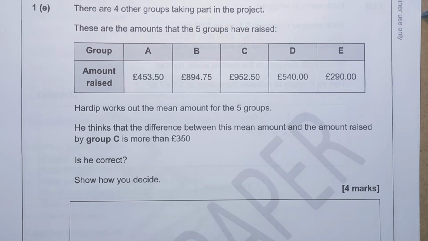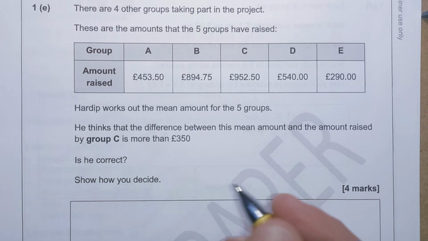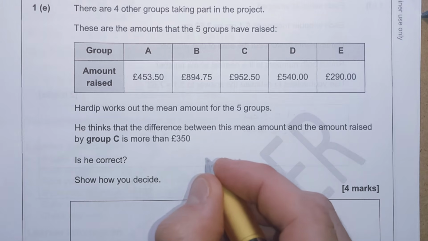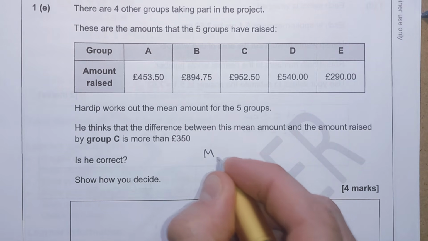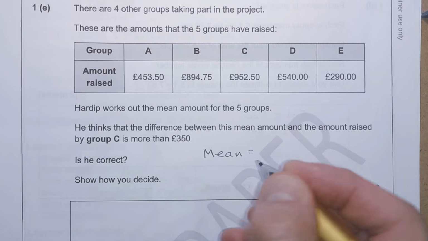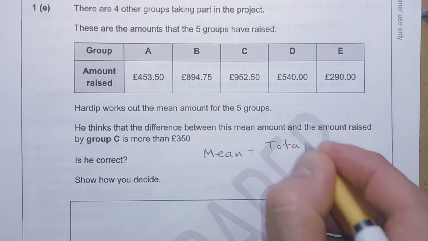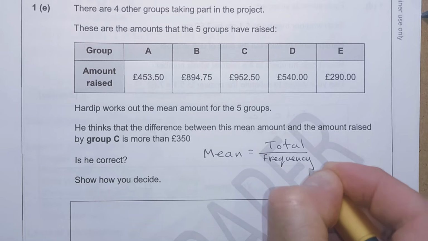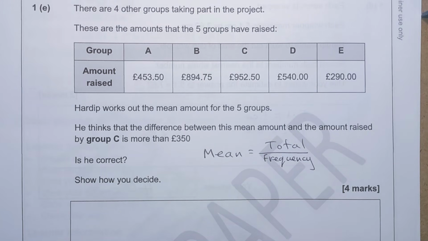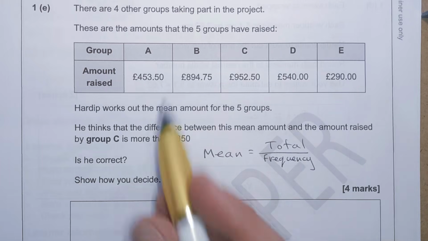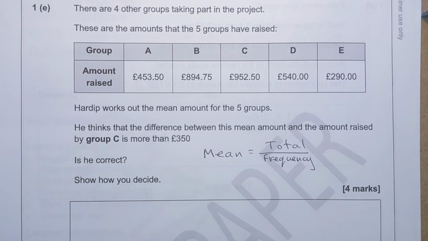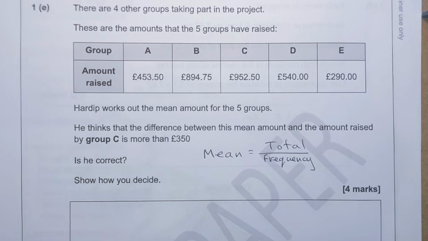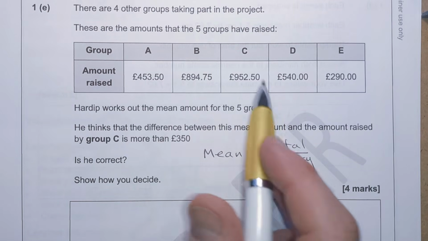Okay, so what we need to do, first of all, is think, well, how do we work out the mean? Well, the mean is calculated as the total divided by the frequency, or how many we've got. So what we're going to do is work out the total of all of these, and then we're going to compare that with just the amount raised by Group C.